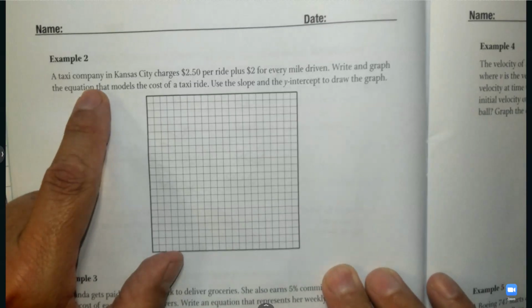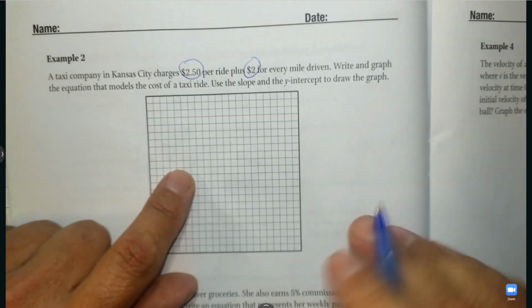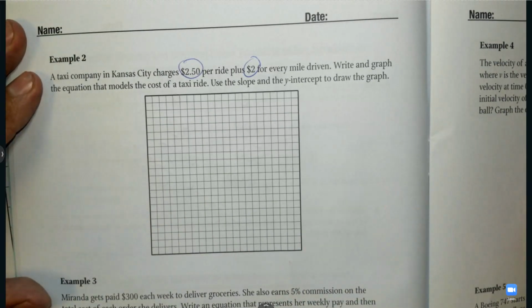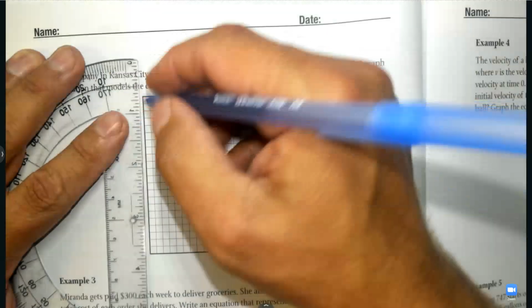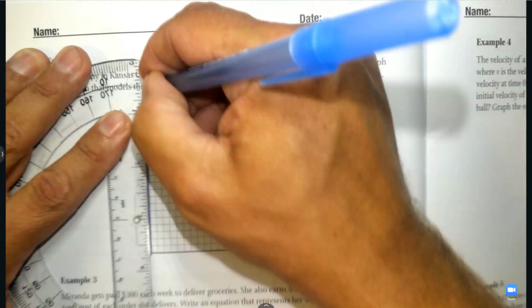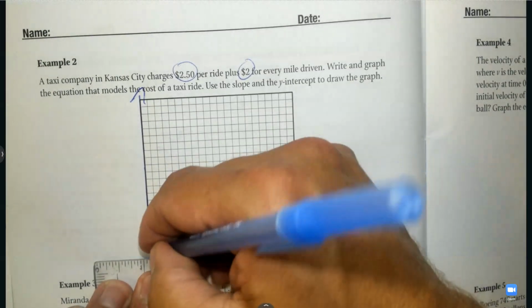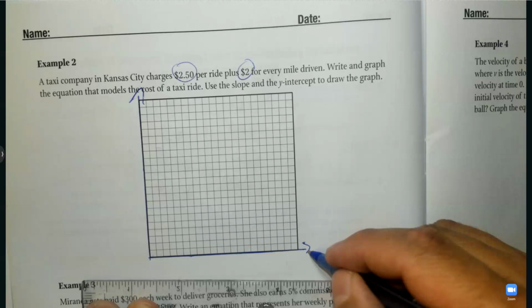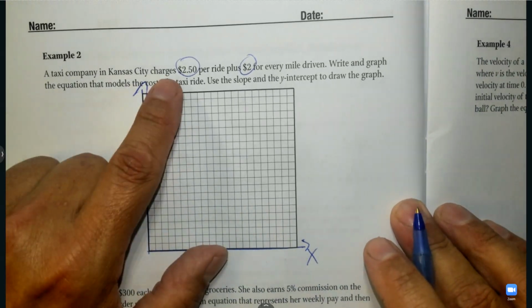A taxi company charges $2.50 per ride for $2 for every mile driven. Write and graph an equation that would model that. So right away, let's just get to it. We know all the values are positive, so we know we have this L. The x-axis and the y-axis.